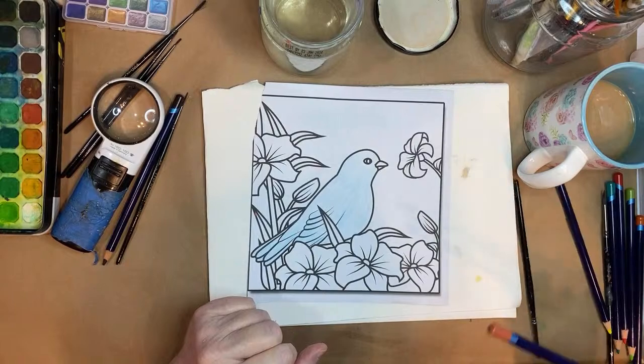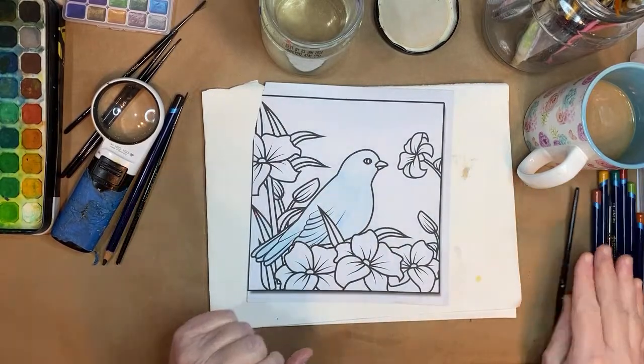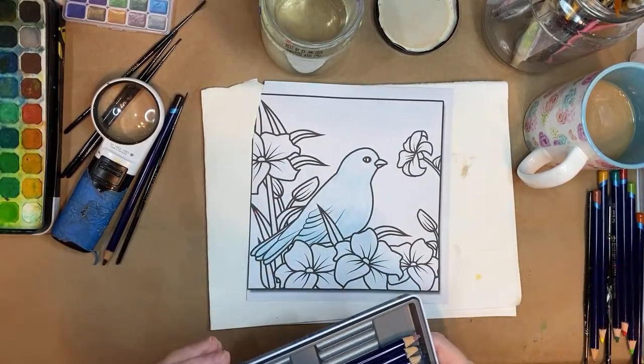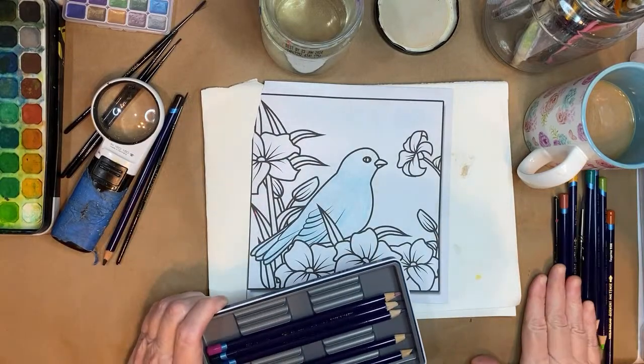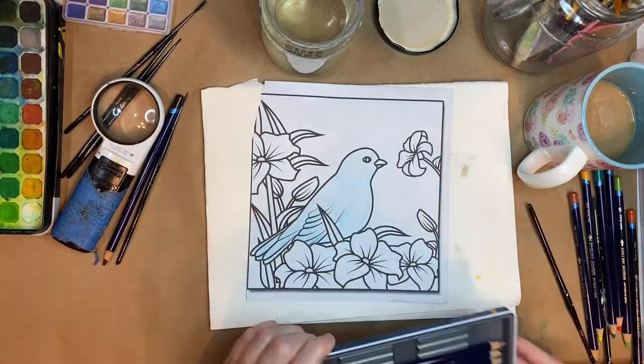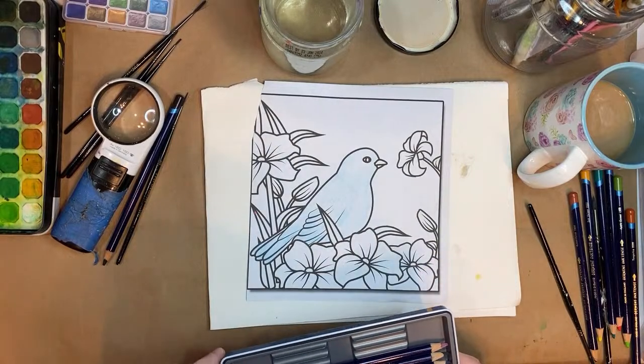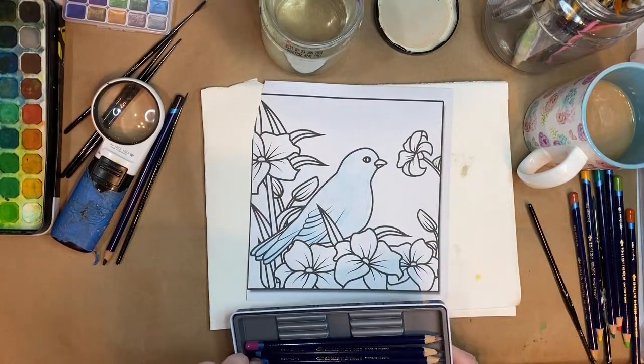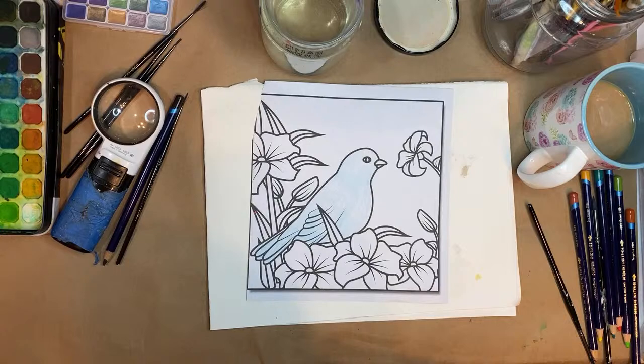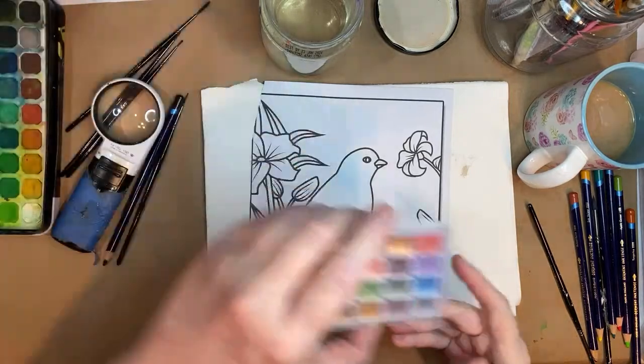So since I already started coloring this bird blue, I guess I will just continue with it, but I don't have a light blue, it looks like here. So maybe I'm going to try out these metallics.